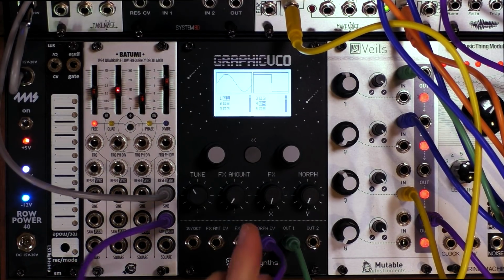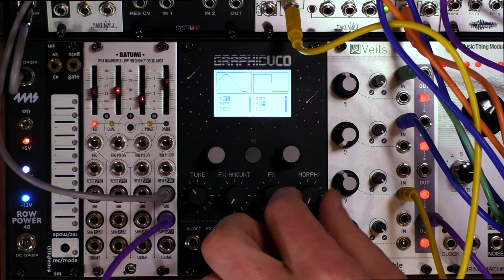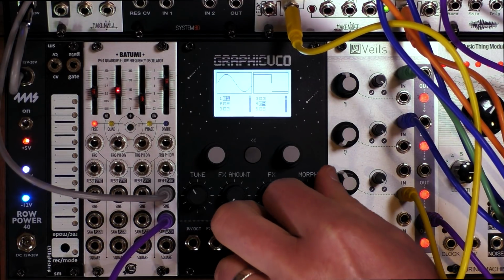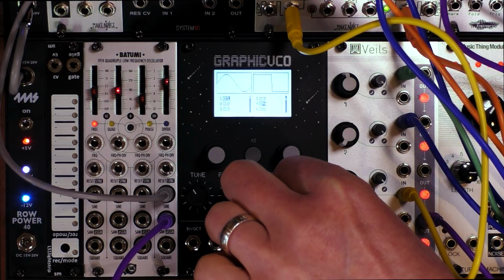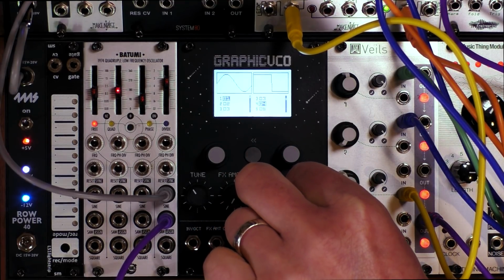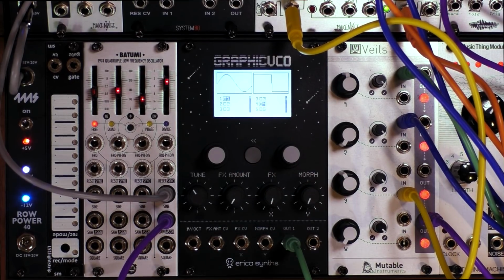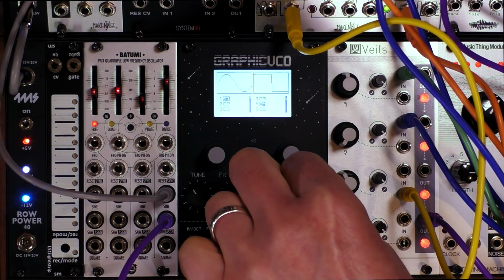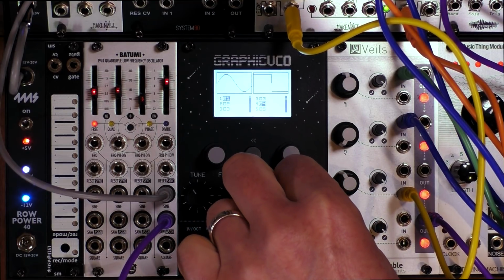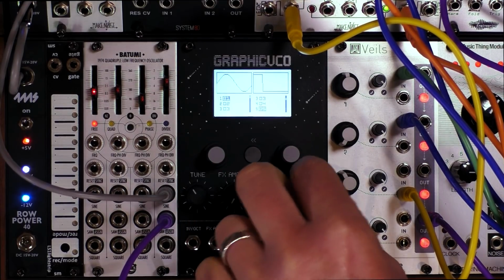That's because I've still got this jammed into the morph. If I take that out for a second, I should now be able to morph from that sine wave to that square wave. Have you ever experienced anything quite so exciting in all your life? If I put it in the middle, I could choose something slightly different.